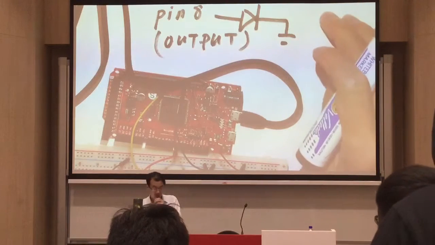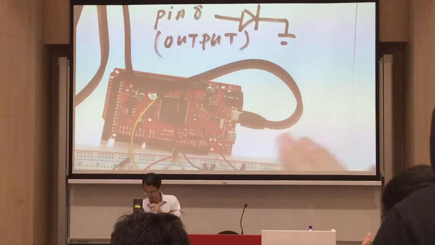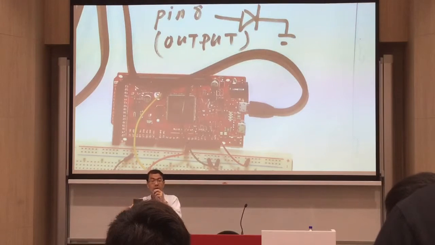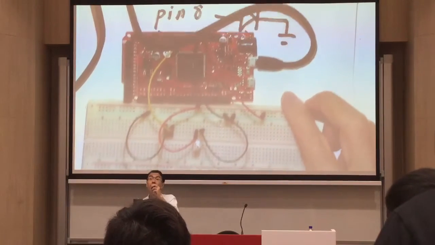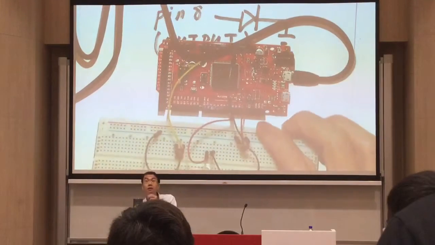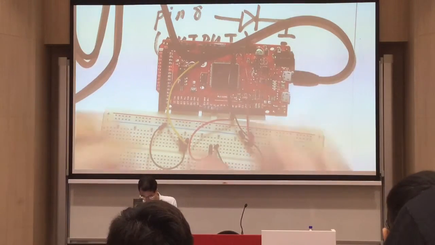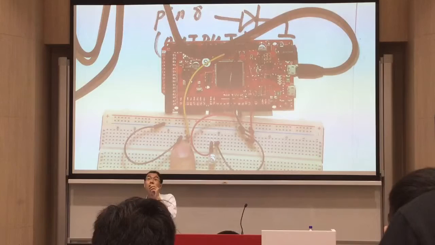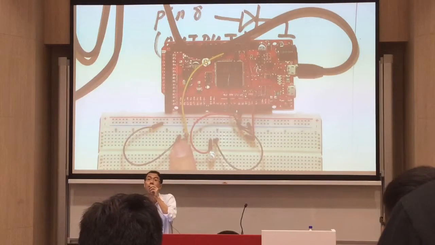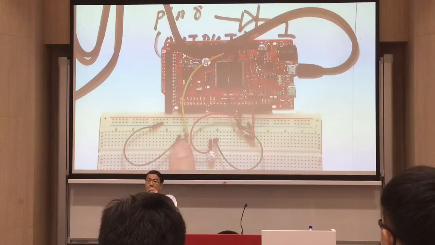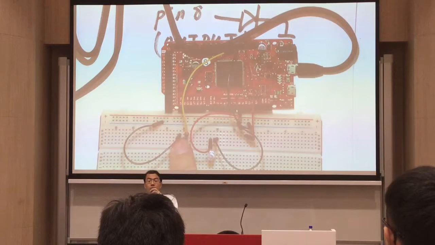Okay, and we also discuss the input, right? So what can be the input? Basically, the input have to come from the external, right? From a user, for example, right? So now I put a button here, right? I'm not sure whether you can see it. So I have a button. So this is a button, right? You can press and release, right? So through this button, actually you can give the input to the microcontroller.